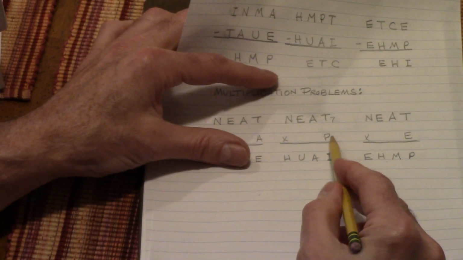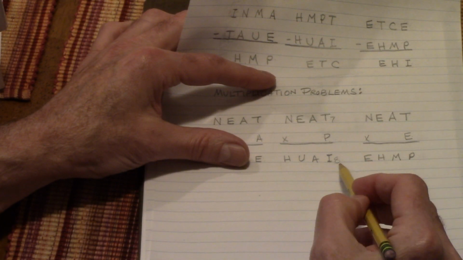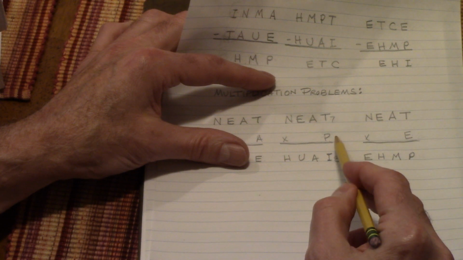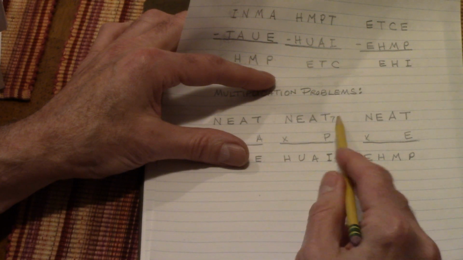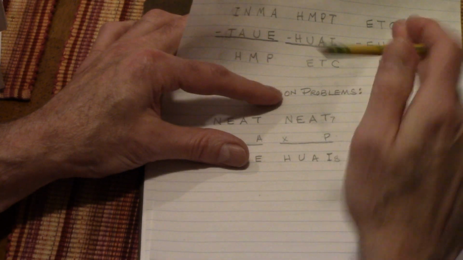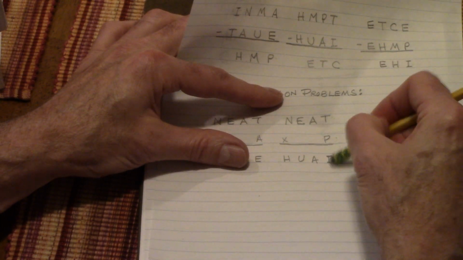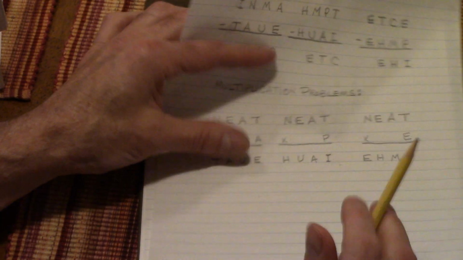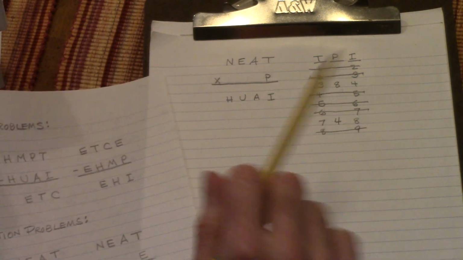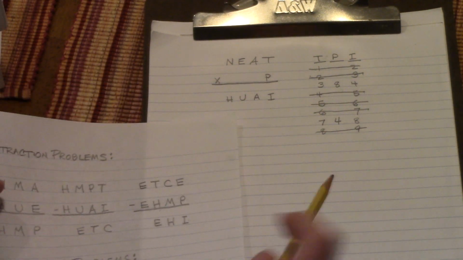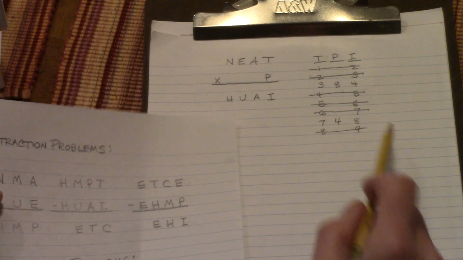Would anything else work? 7 times 5? No. 7 times 6 would be 42. 7 times 7, you cannot use the same number. 7 times 8 would be 56. 7 times 9 would be 63. So, if T is 7 and I is 8, P would have to be 4 and only 4. Now we've got this down to 2 possibilities.